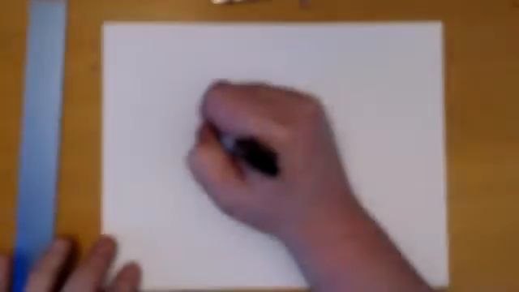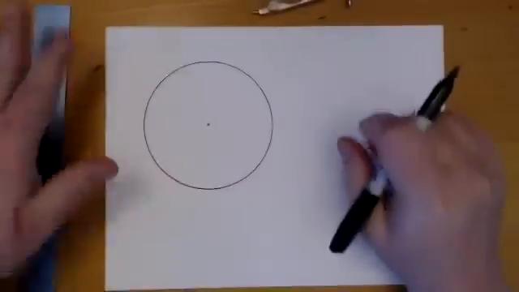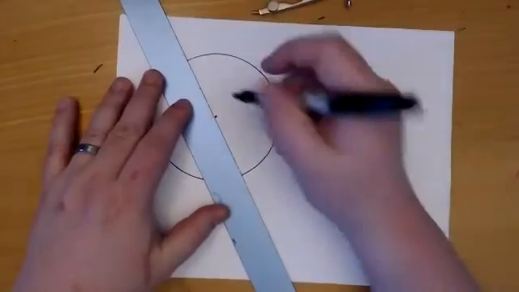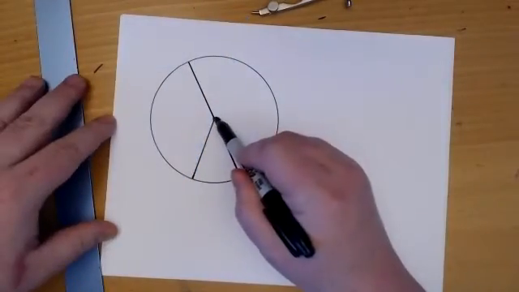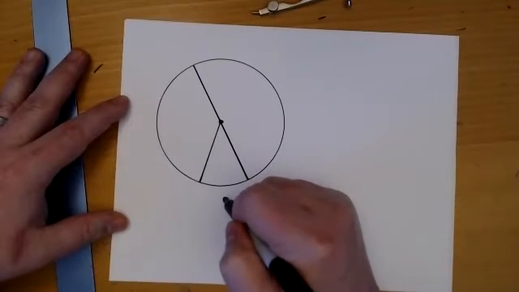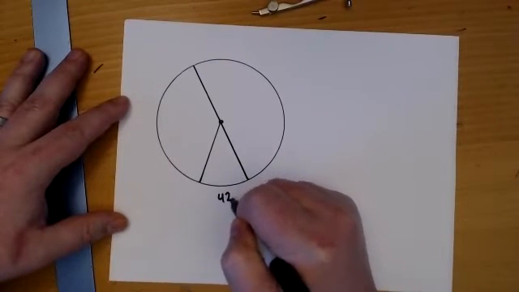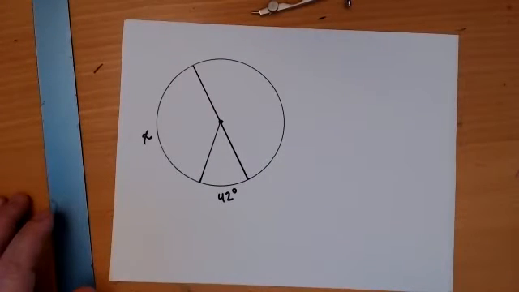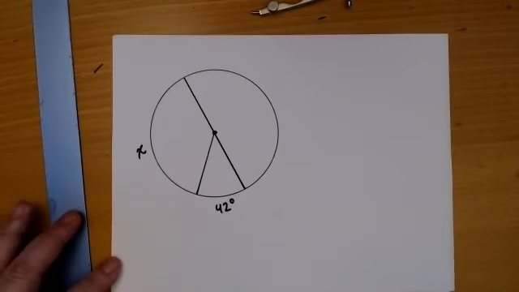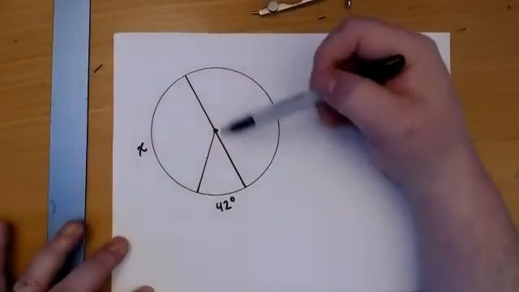Let's do one more like that before we start doing some maybe different ones with algebra involved. Let's do one. And let's say this is 42 degrees, and I want to know what that is. Take a second, realize what you've got here.